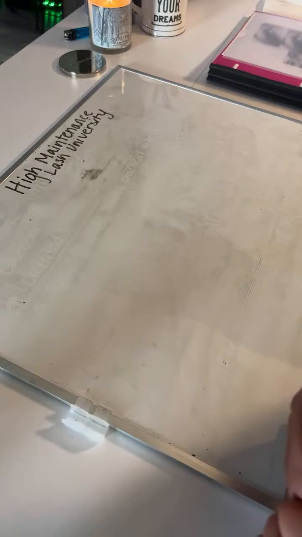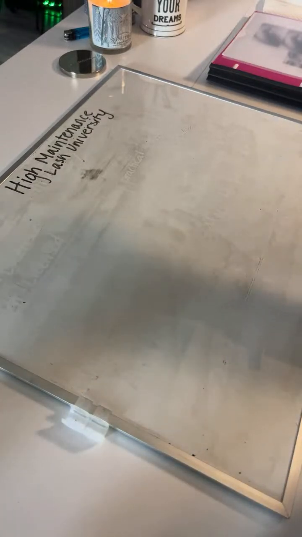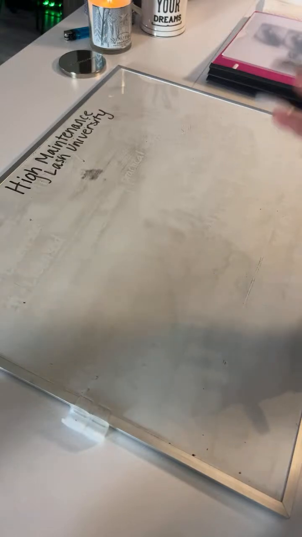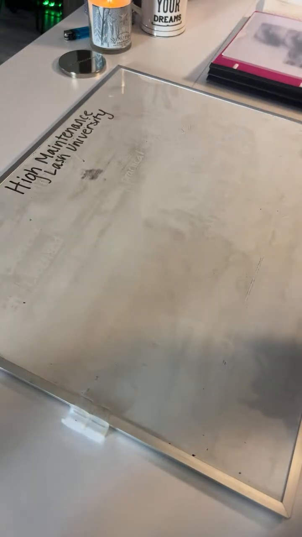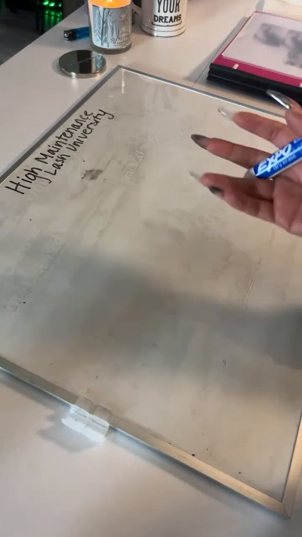Okay, so we are going to go over our lash maps. What are some of our basic lash maps, and then go more into some of our more dimensional, more textured lash maps.